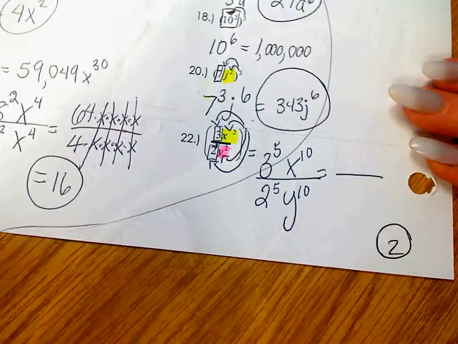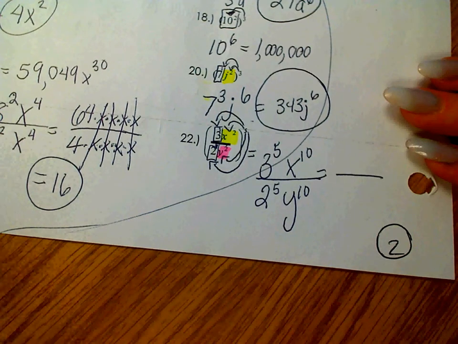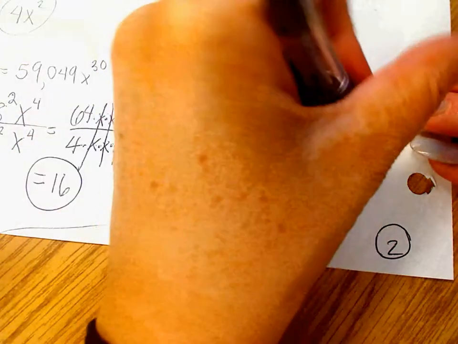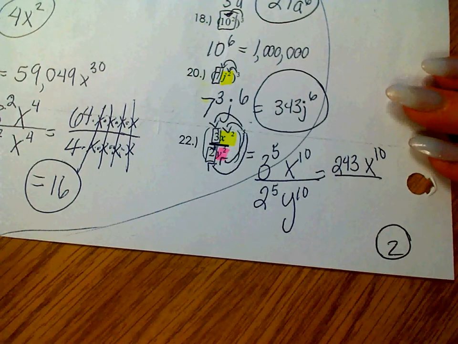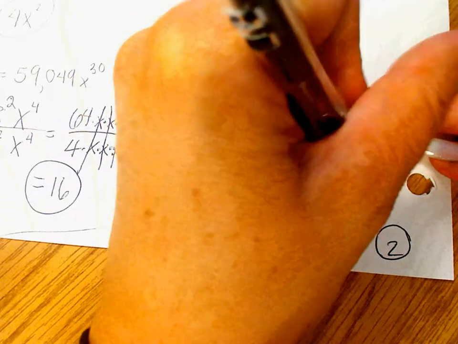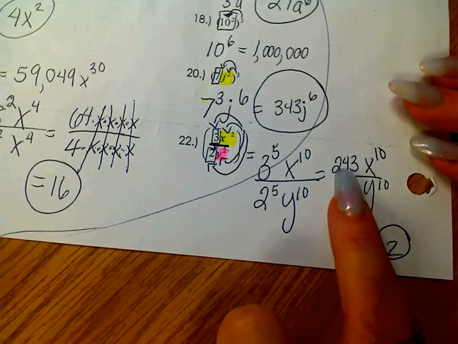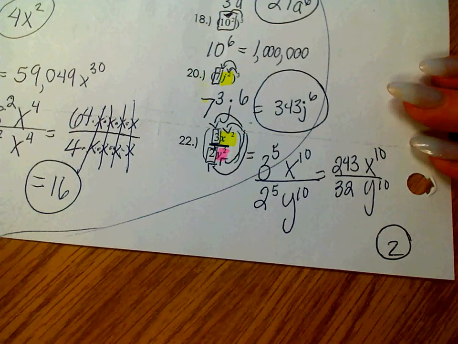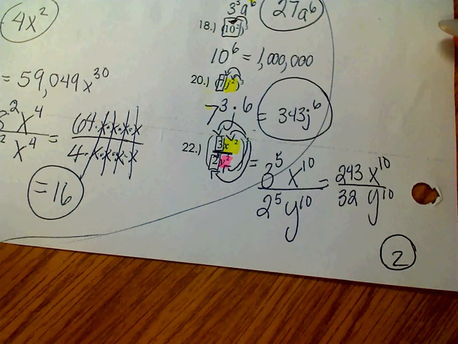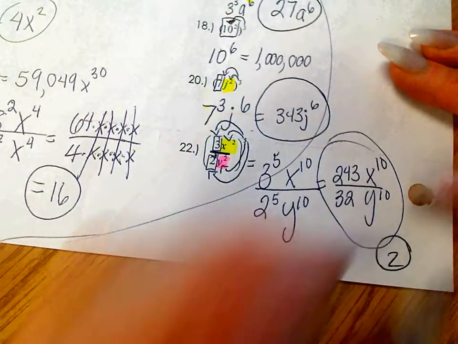Okay? 3 to the 5th power is 243. And then x to the 10th power. And then 2 to the 5th power is 32. 32 y to the 10th power. Let's see if we can divide these numbers. 243 divided by 32. Nope. Let's see if we can simplify it. 243 and 32. Nope. Okay, so we're just going to leave it like that. That is as simplified as it can get.